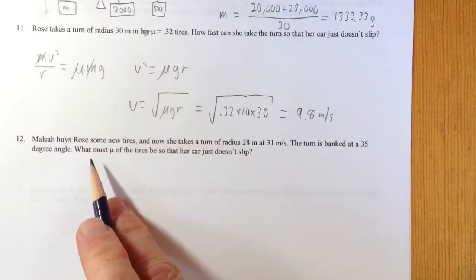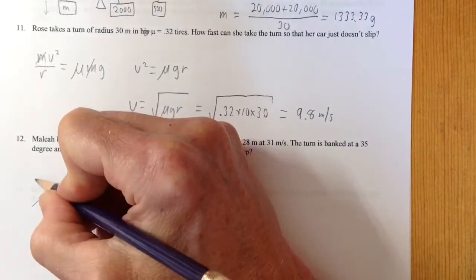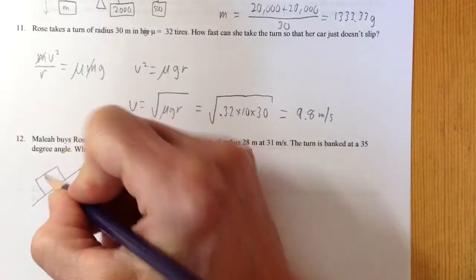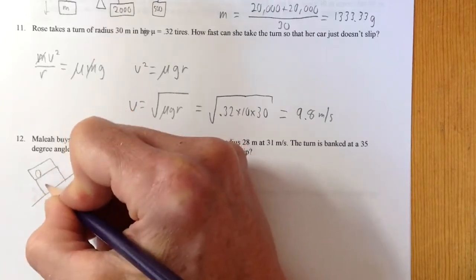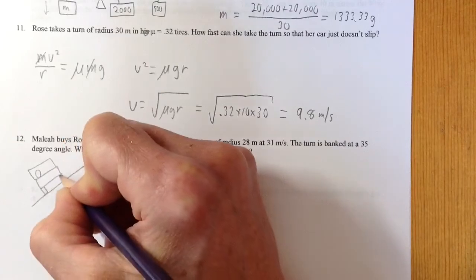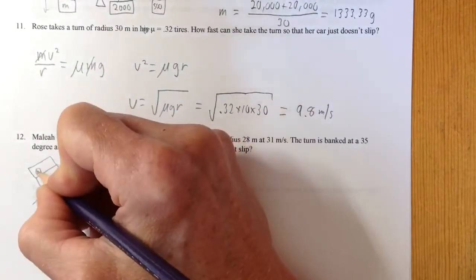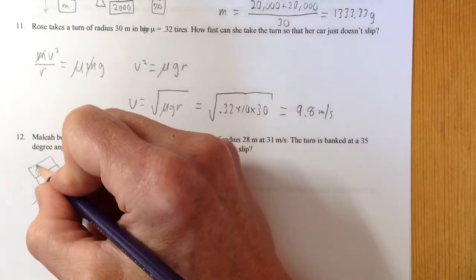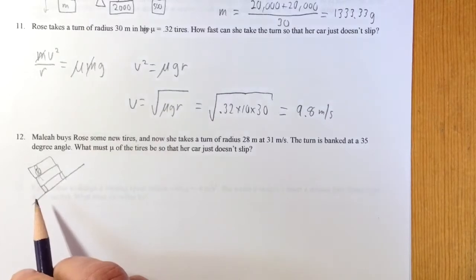Now if you have a banked turn, it gets trickier. So we have our car in a banked turn like this, going in a circle, like at racetracks. Here's the top of the car, here's the wheel, here are the tires. Okay, now it's looking better. So there's our car going in a circle. Steering wheel, but wait, we've got someone in front of it. So the banked turn helps you go in a faster circle.